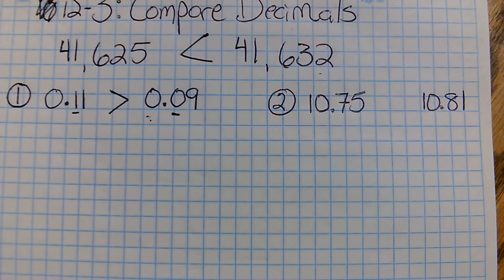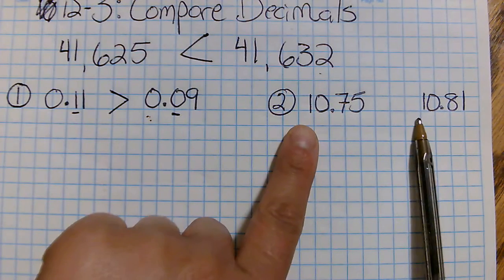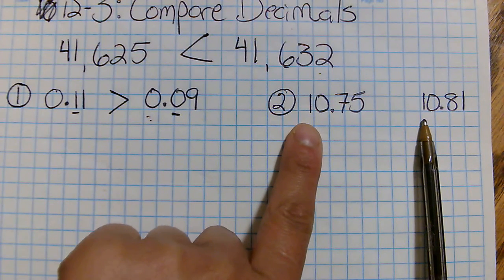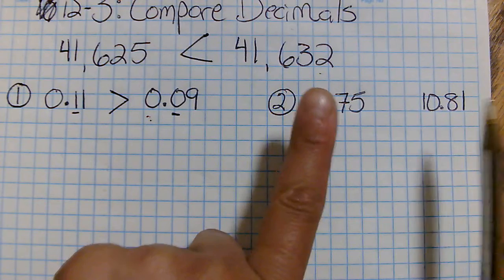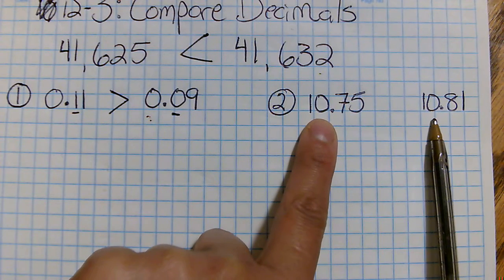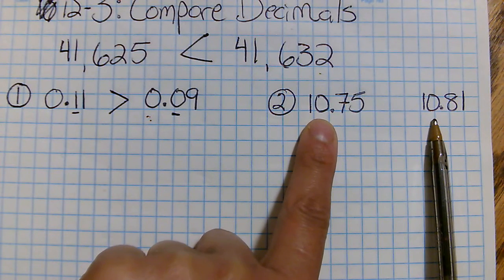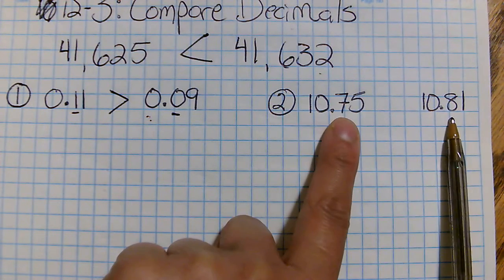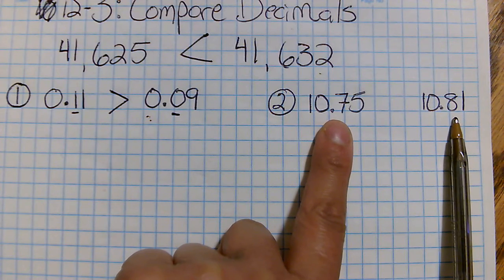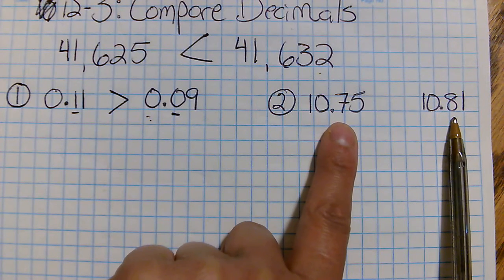So again, you start with the highest spot. If they are the same, you move to the next one. So I start, the tens spot is filled in with a 1. They're the same in both numbers. I go over to the ones. They are 0 in both numbers. I go over to the tenths. I see a difference here. That's the first difference that I see.